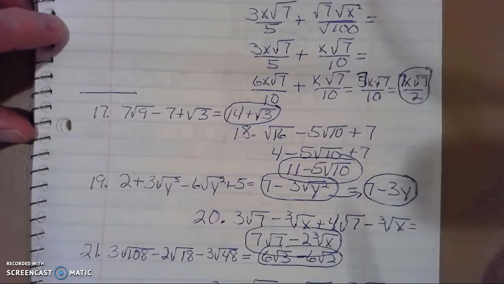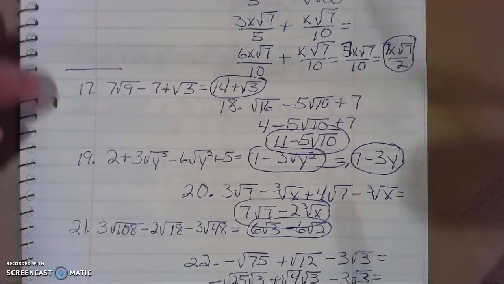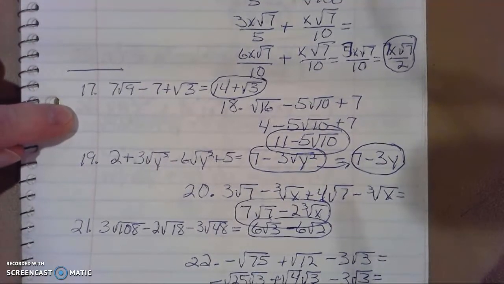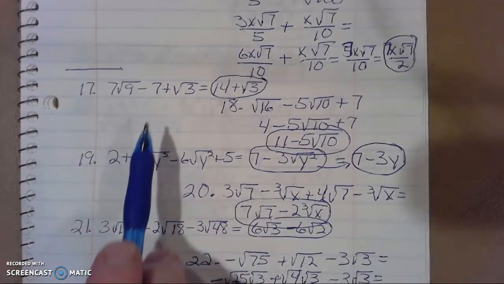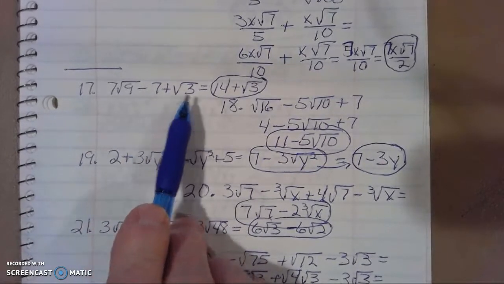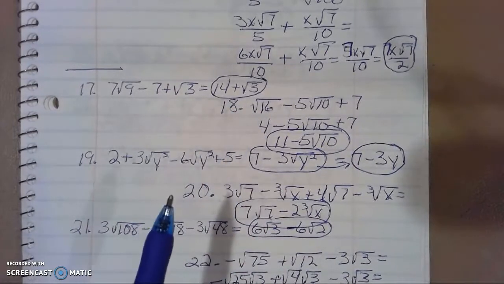This is the third video, covering 10.2 through 10.7. Number 17 on 10.4 is 7 square root of 9 minus 7 plus square root of 3. It comes out to 14 plus square root of 3.